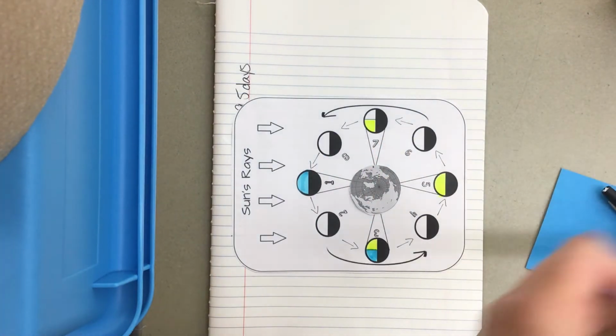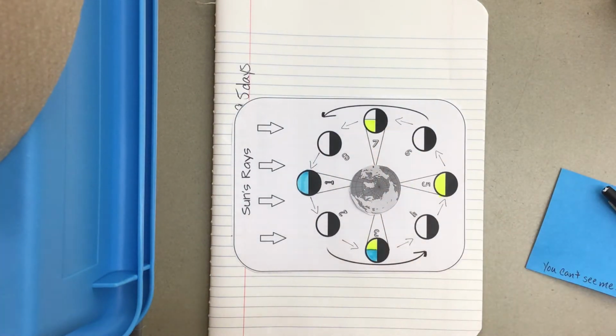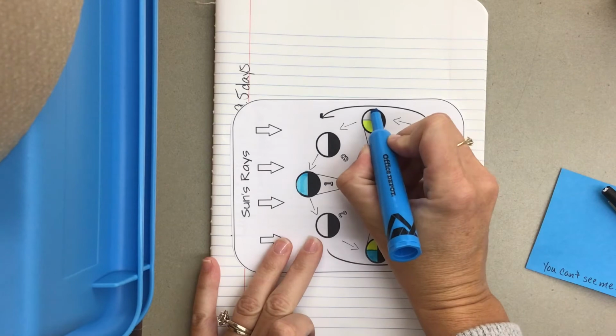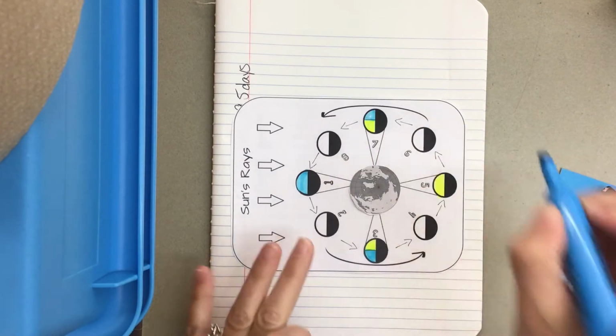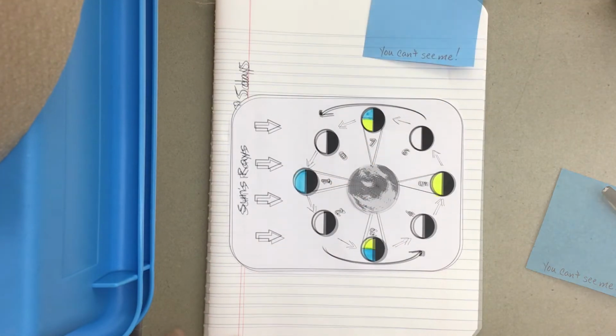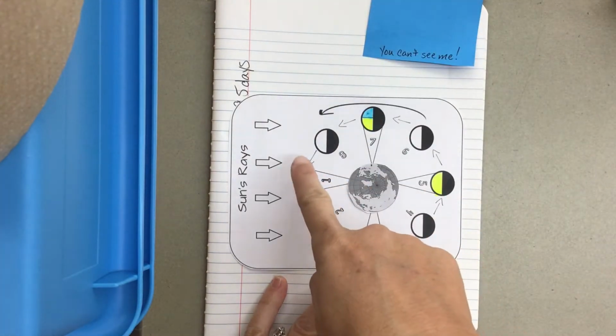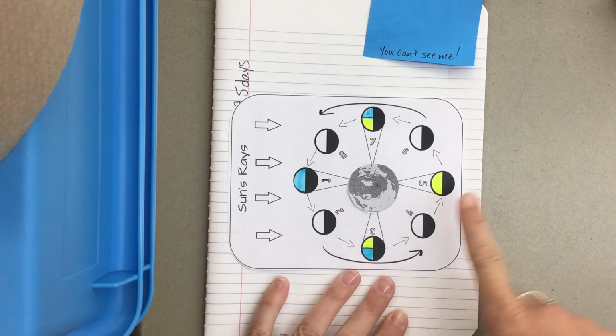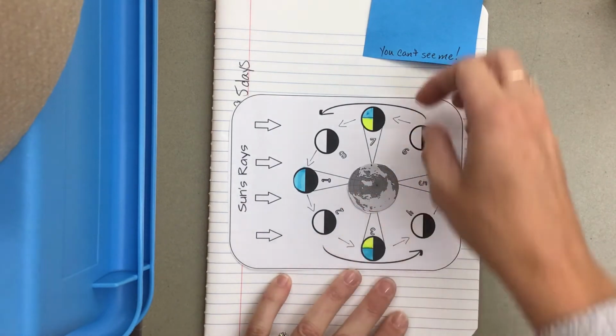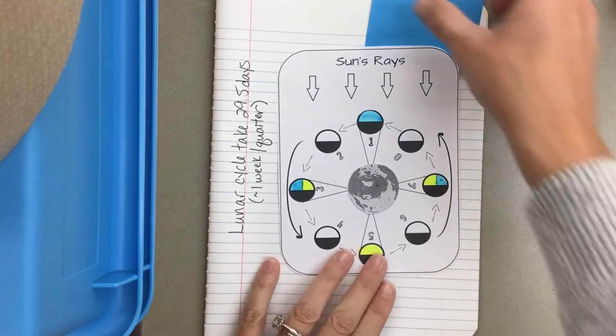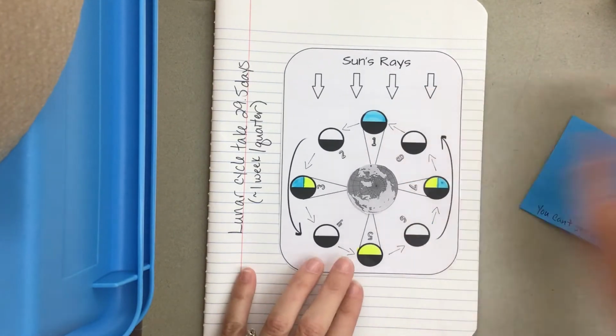So if you notice, position 3 and position 7, they look very similar. The difference is that they are opposites. Okay, so now we've got the new moon, the first quarter, the full moon, the third quarter. We'll make our way back around. I want you to notice something.